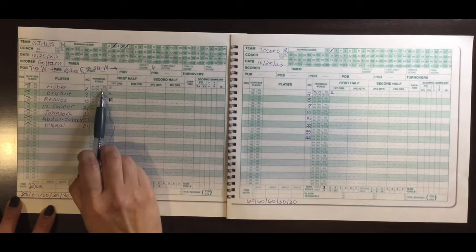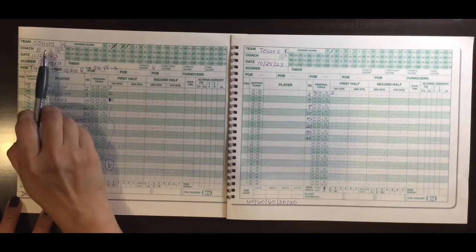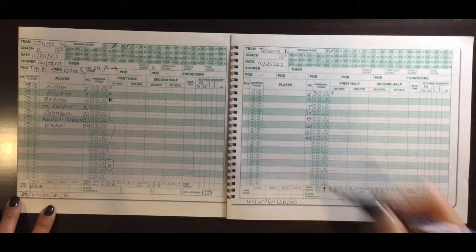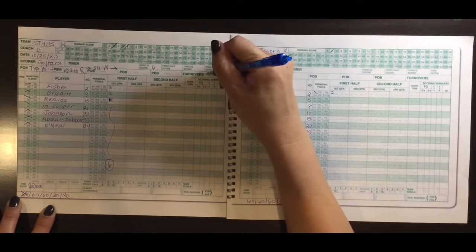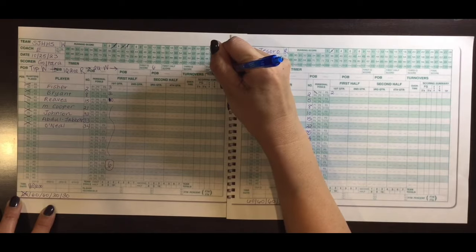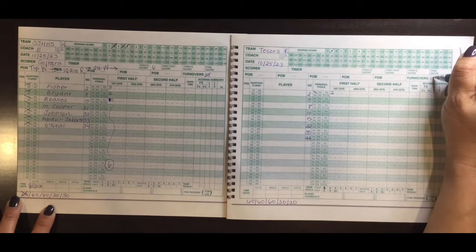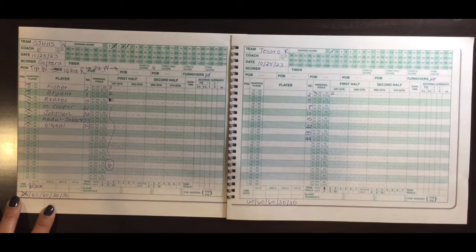And then here's technical fouls. If they get a technical foul, you can mark those. Here's the coach's technical fouls. You can mark those as well. And then I also keep turnovers. I just keep chicken scratches. So if we turn over the ball, I hopefully won't have that many, but I'll just keep chicken scratches here, and I'll do the same. You can't see it off screen, but I'll do the same on their side just to see how many times we turn over the ball.